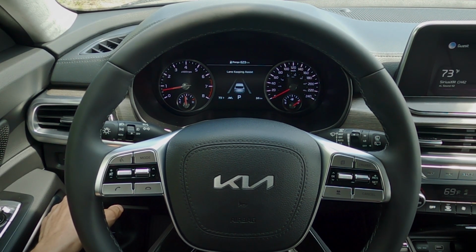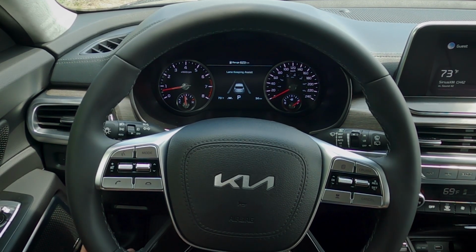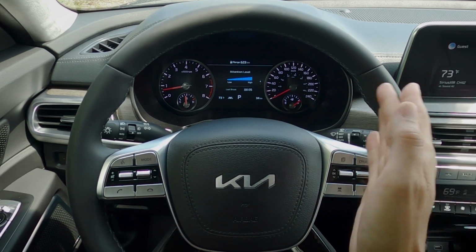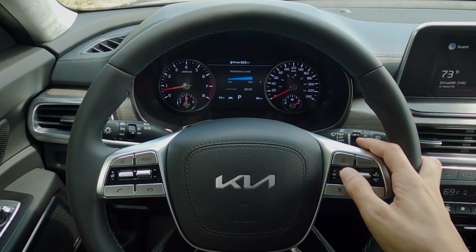So we've got our lane keeping assistant. What that's going to do is if we start to veer over into a lane without signaling, kind of nudge us back into our lane gently. And we've got our attention level. So the attention level, essentially what happens if we start to veer over too many times, that attention level is going to drop each time. Once it gets down to that low, it's going to let us know we should probably take a break.